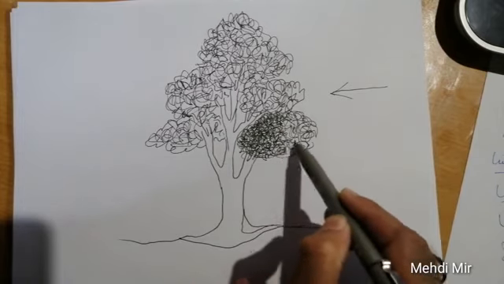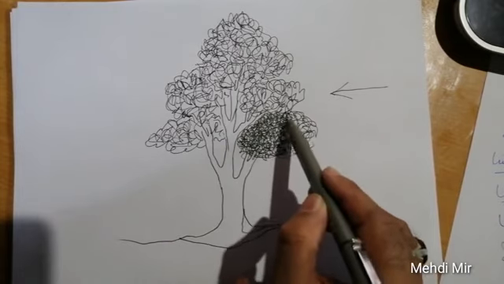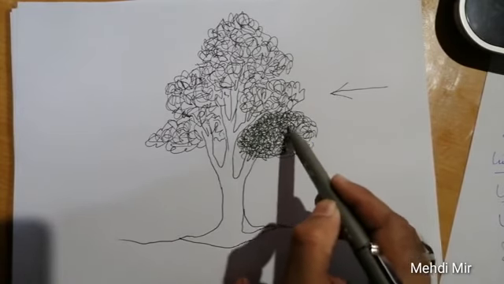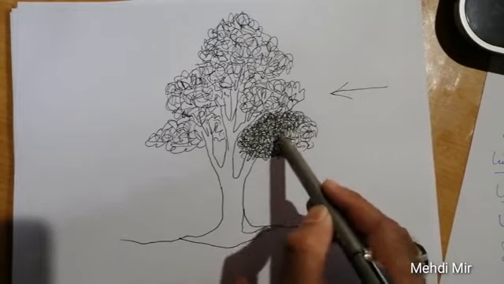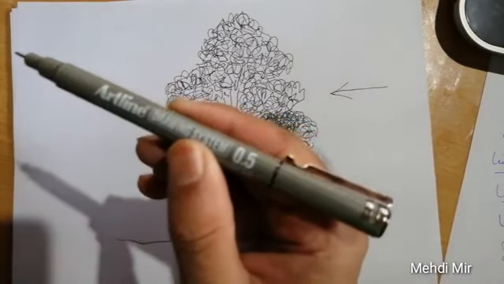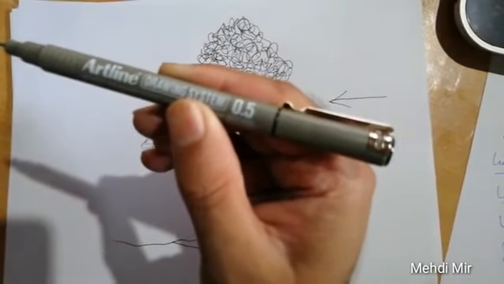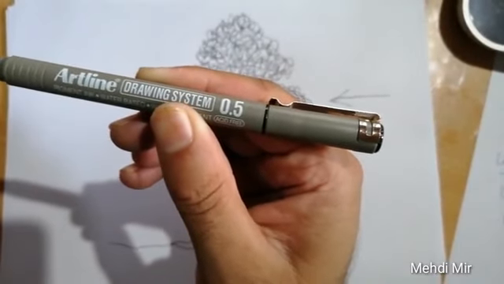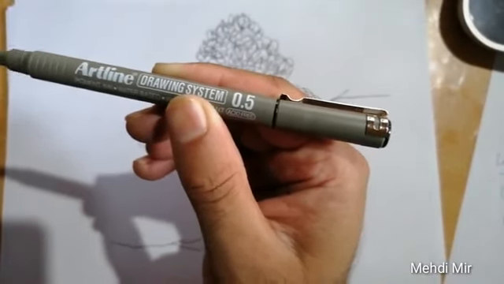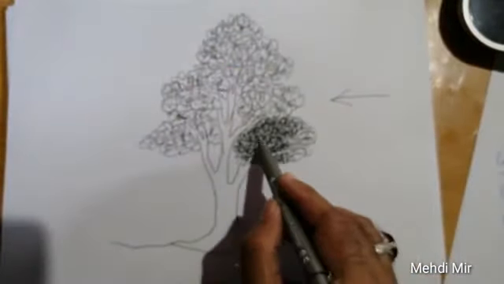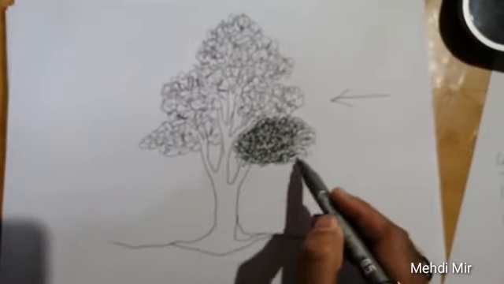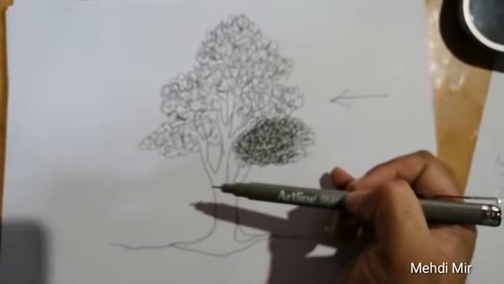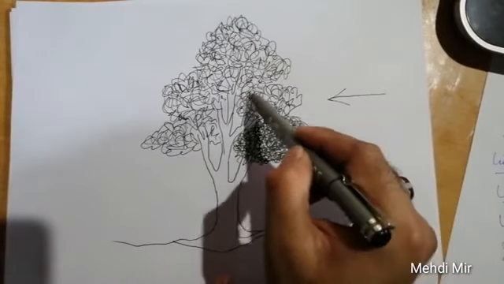You can also do it by increasing the line weightage. That means you can increase the thickness of the line, as this is a 0.5 pen. Here you can use a 1.0 pen or 0.7, 0.8, 0.9. In that way the density will also be increased.